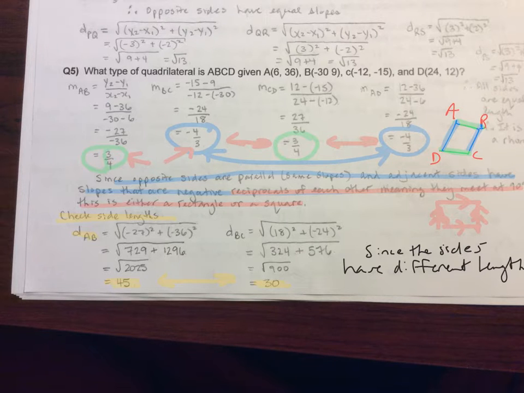Okay, I already wrote a statement up earlier here about the slope, so I knew it was either a rectangle or a square. Since the sides have different lengths, it is a rectangle. Okay, good luck working on your questions. Let me know if you need some help.